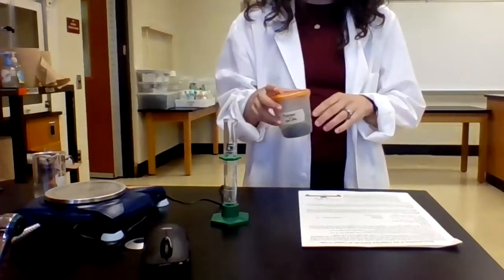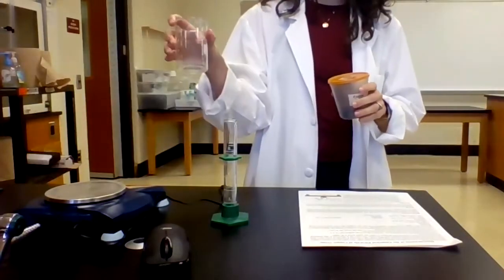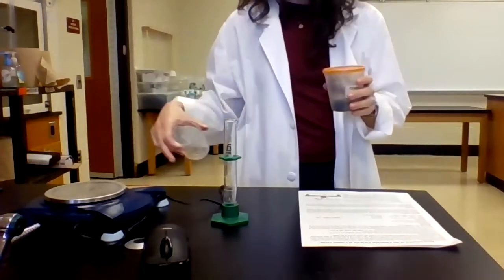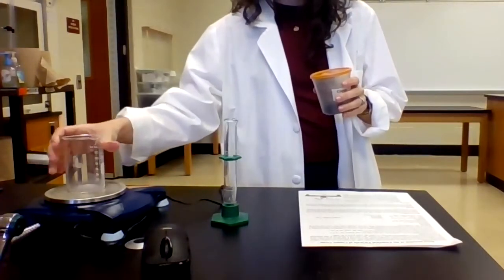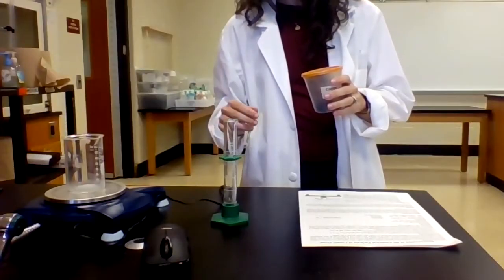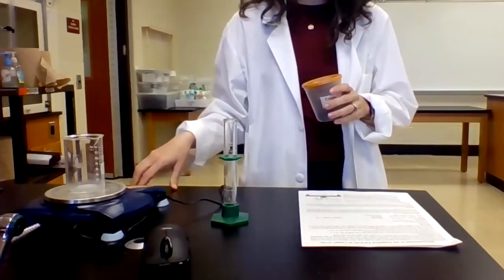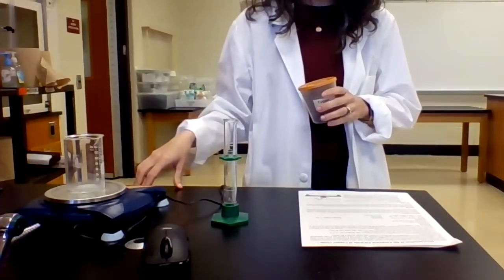So the first thing that we want to do is we want to take a 150 ml beaker and we want to get its mass. So I'm going to zero the balance. Okay, and then 67.87 grams. I'm going to record that in my notebook.